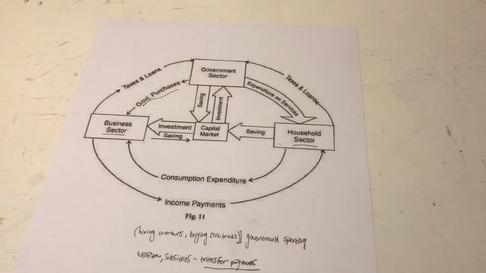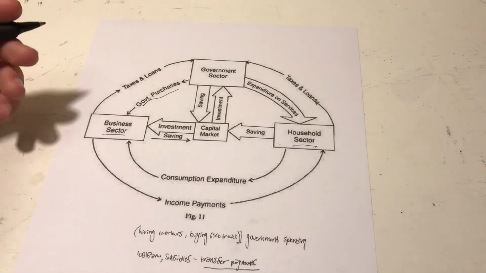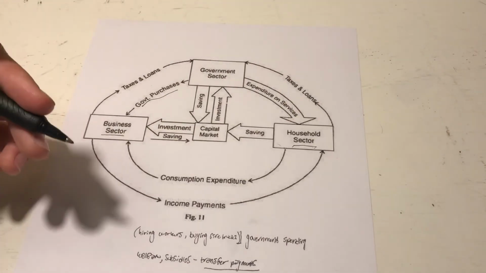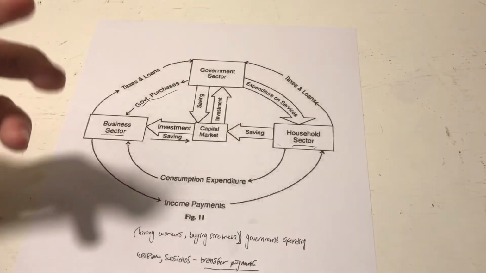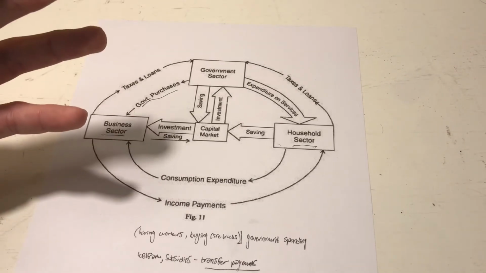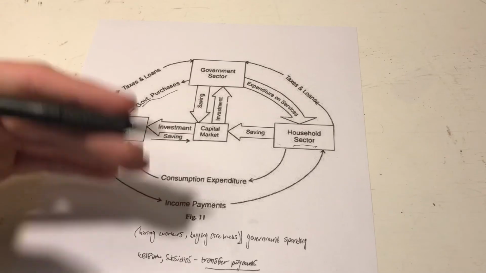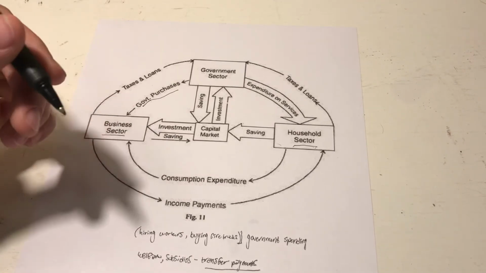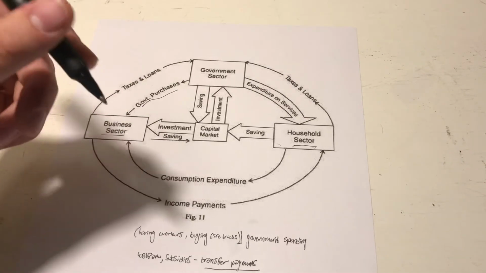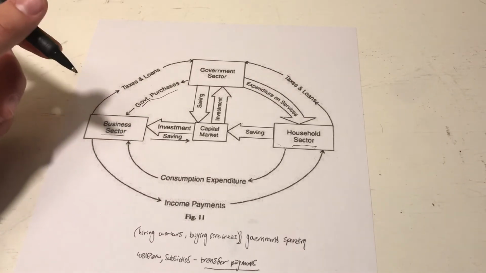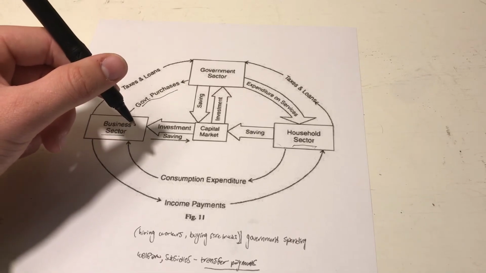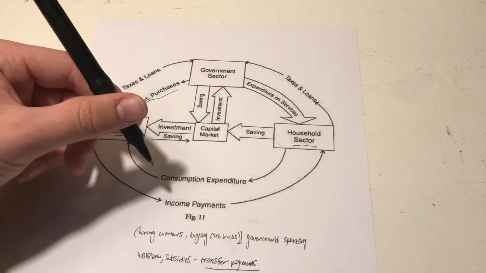And the government uses their resources and their goods to provide public goods like roads, a fire service, or a police force, or anything like that. And the government also pays money to businesses called subsidies, and the subsidies incentivize manufacturing of a specific good.